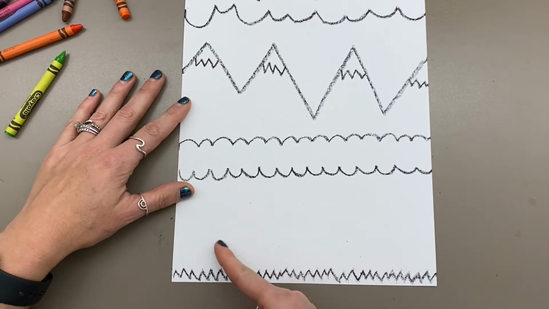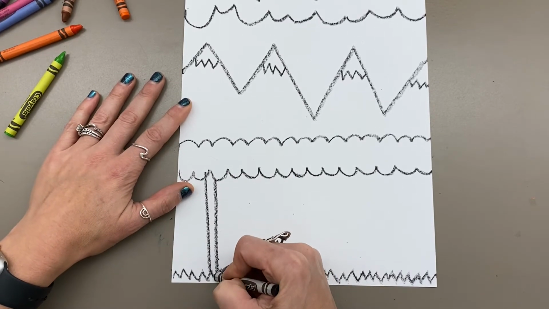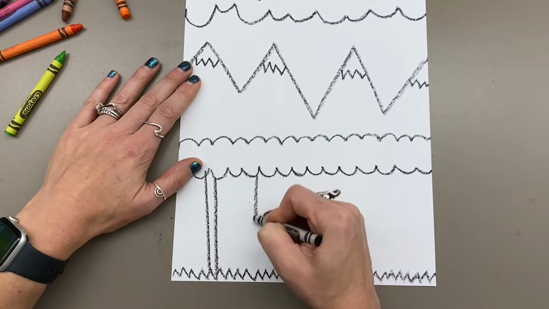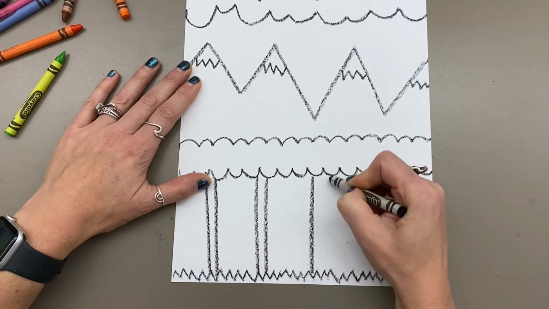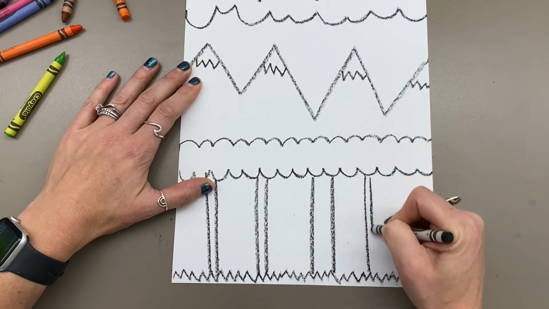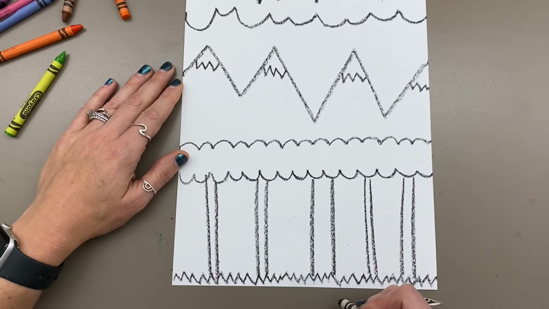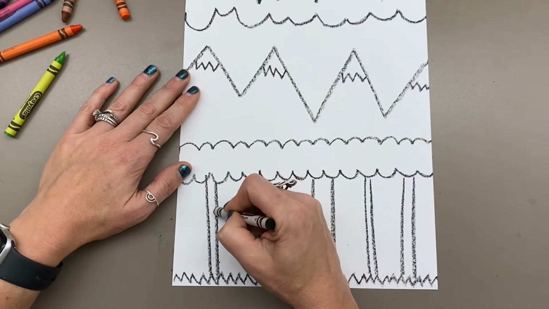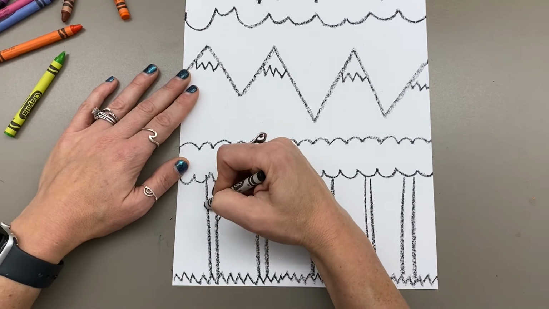Now, between my trees and my grass, I'm going to make the tree trunk. So I'm going to need two straight parallel lines for each tree trunk. Some can be skinny and some can be thick because tree trunks are all different sizes. Now, my tree trunks might have a few branches, so I might make a few diagonal lines straight from the tree trunk up towards the tops of the trees.